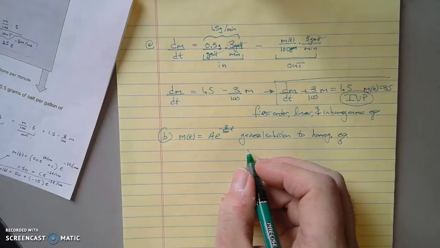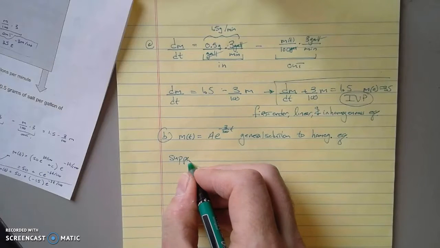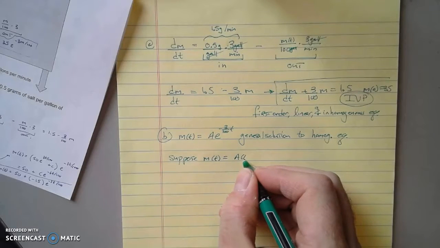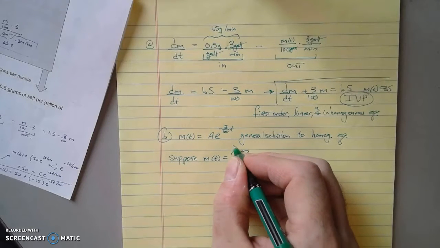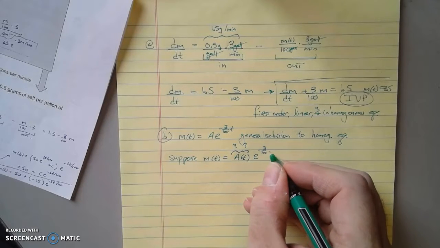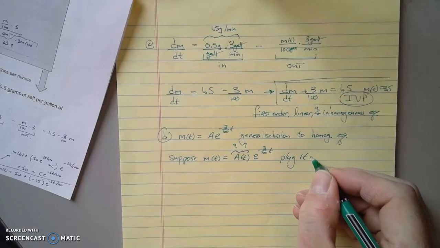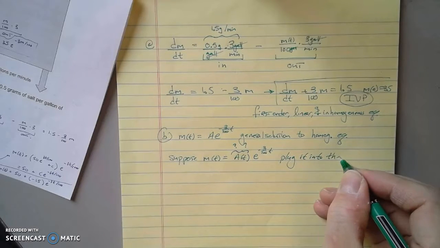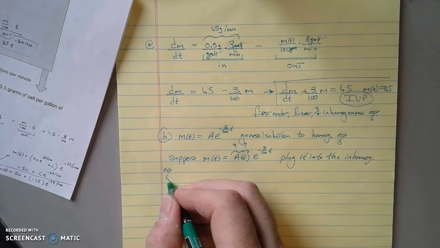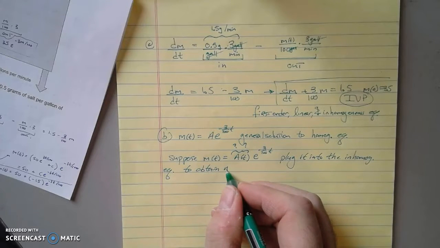To find the general solution to the inhomogeneous equation, we suppose that m of t is a function, an unknown function, A, times that exponential, and then plug it into the inhomogeneous equation to obtain a condition on A.